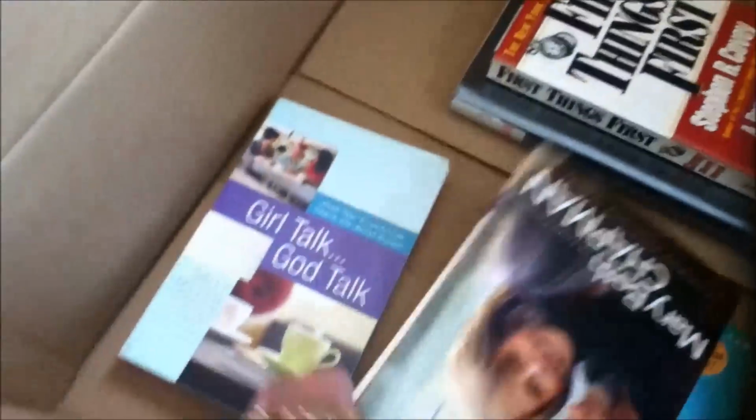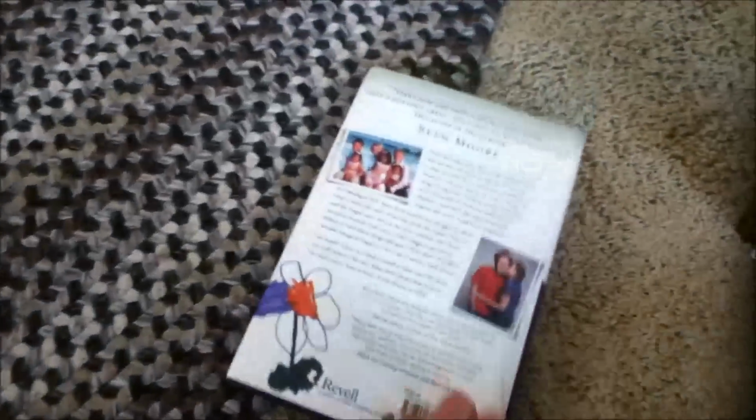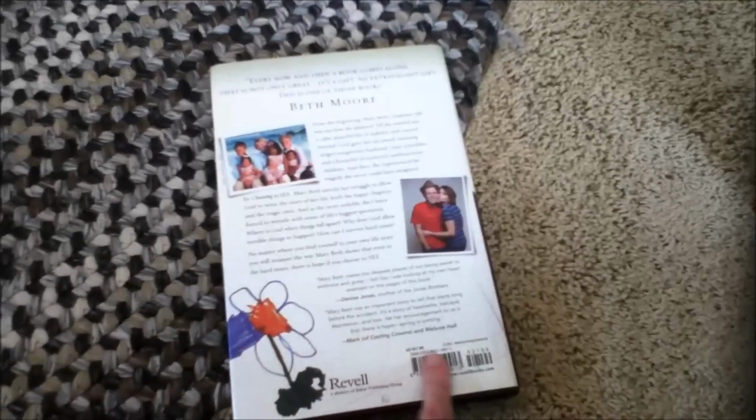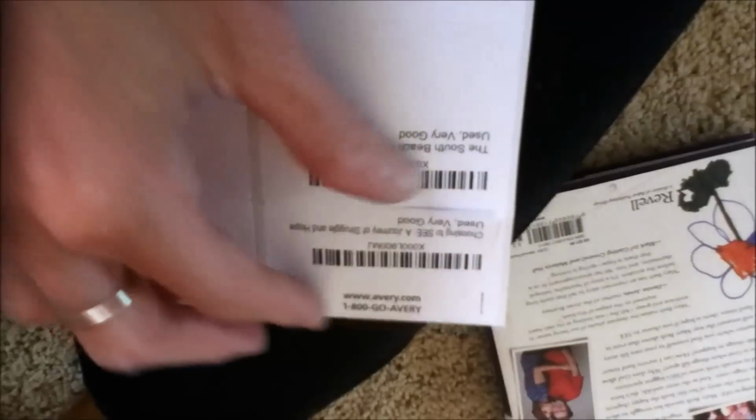All right, so we're going to take our labels. You can see them. And we're walking back to our box. I grab my book, Choosing to See. I always wipe off the books before I send them. And there's the barcode. The barcode has to be completely covered by the label. Okay, so I'm going to take my label off. Choosing to See. I make sure it matches the title of my book.